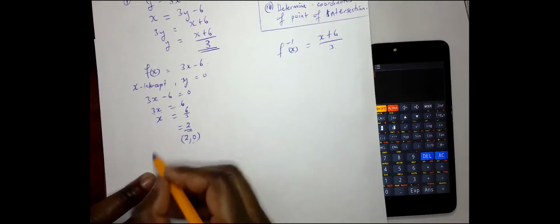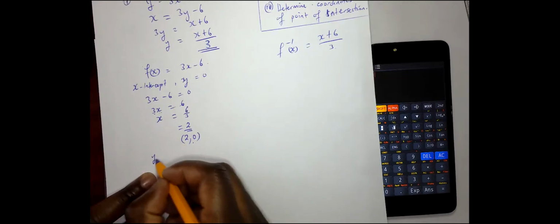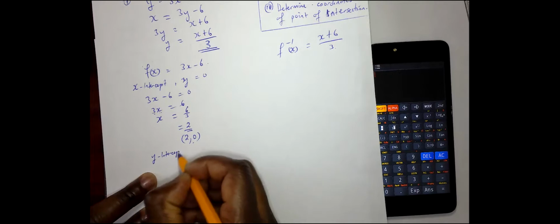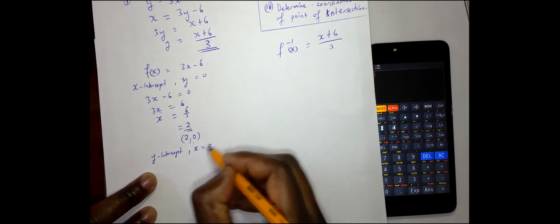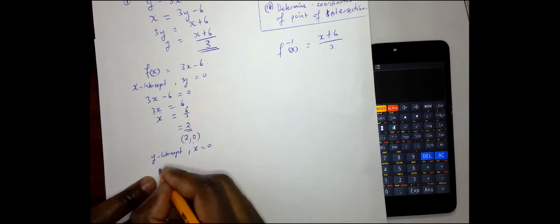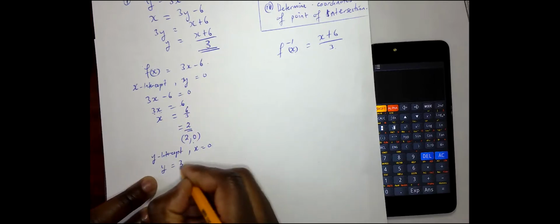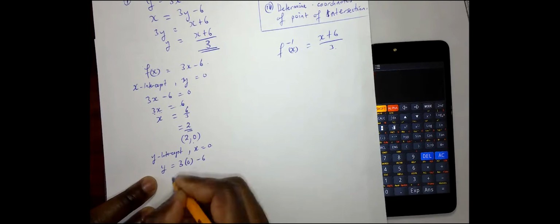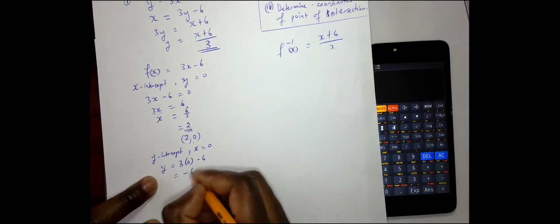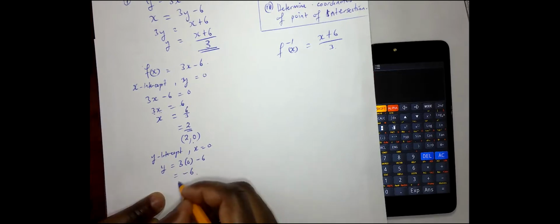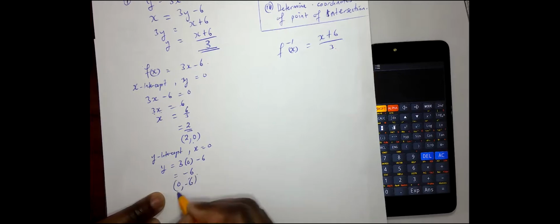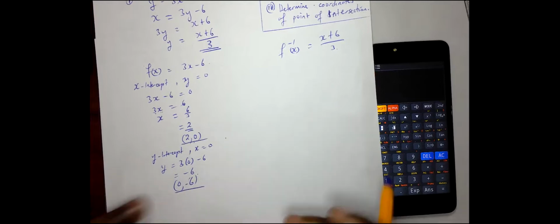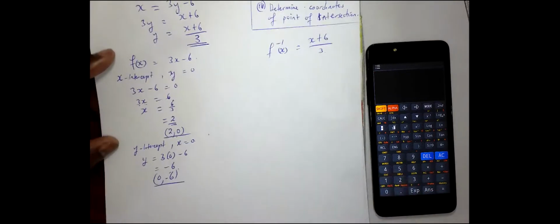Now what about the y-intercept? The y-intercept is when x is equal to 0. So when x equals 0, y is equal to 3 times 0 minus 6, which is negative 6. So our coordinate there is (0, -6). That's our y-intercept.